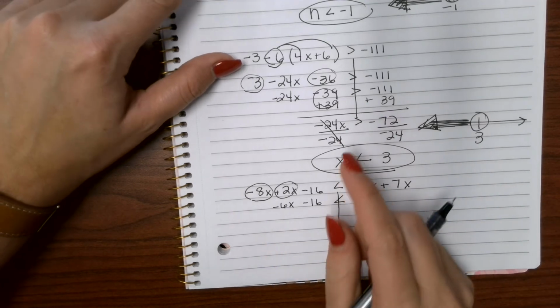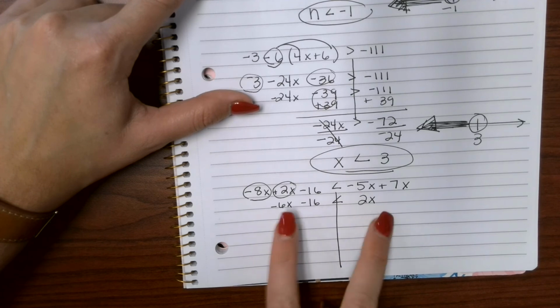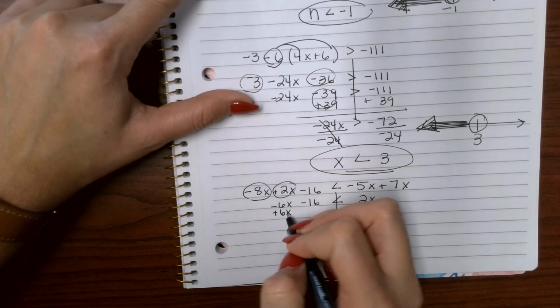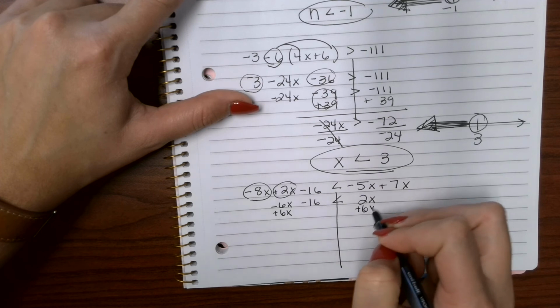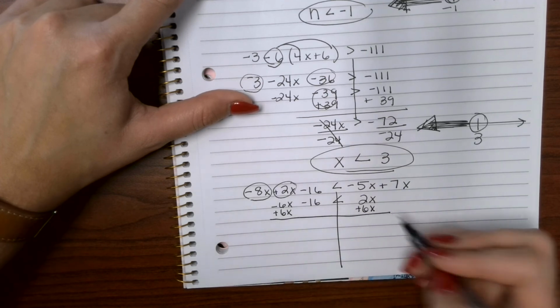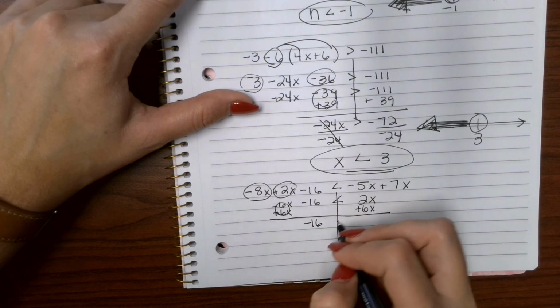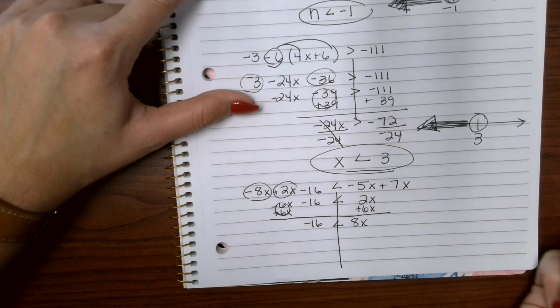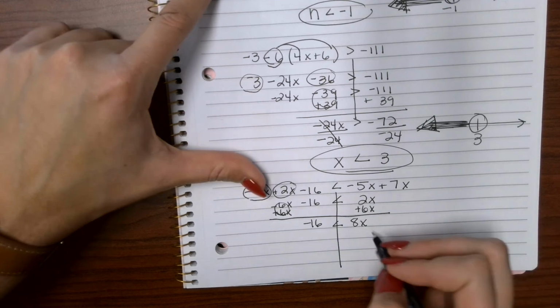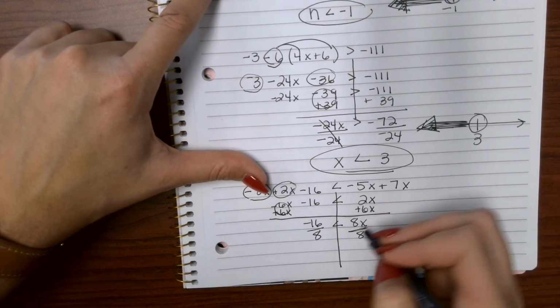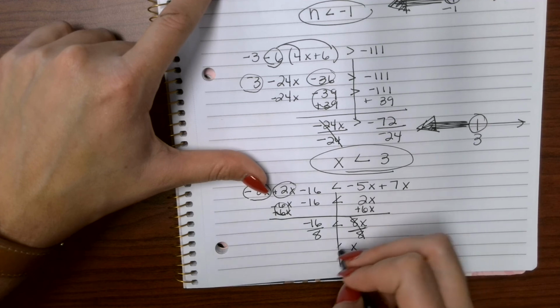Now we're going to have to move a variable since there's a variable on both sides. Always pick the smaller one and do the opposite of whatever the sign is. So if it's negative, you add it. If it's positive, you subtract it. We have negative 16 is less than 8x. Now we don't have to add or subtract, but we do have to multiply or divide. We're dividing by a positive number, so we don't have to flip the symbol.